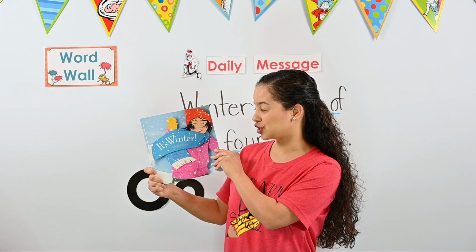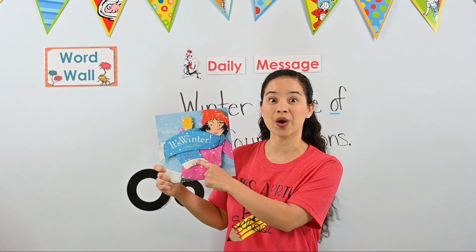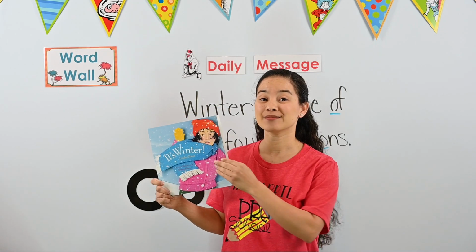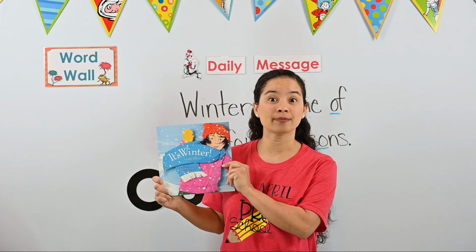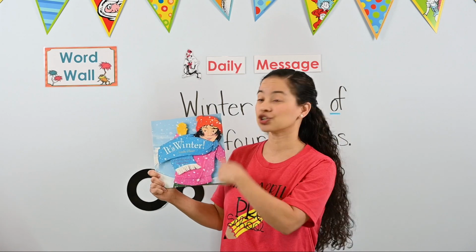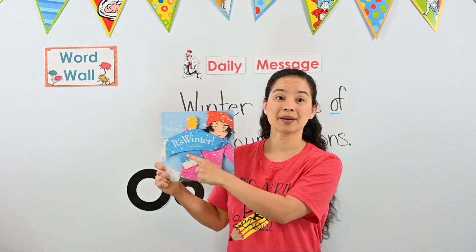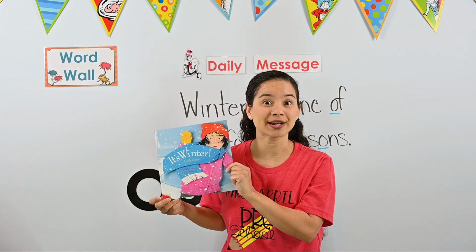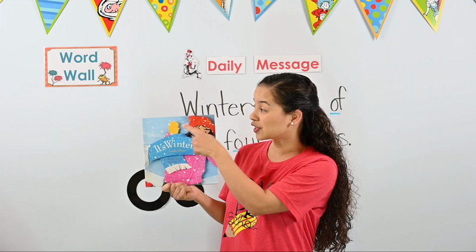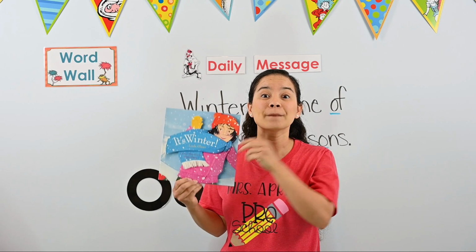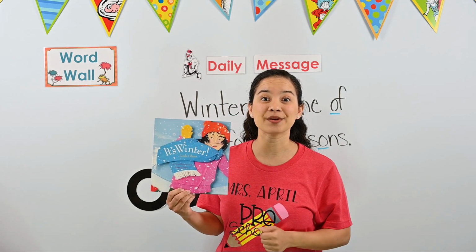The illustrations are by Susan Swan. So that means Susan Swan drew all the pictures. She even made the picture on the front cover. This says that she used cut paper to make her pictures. That means everything you see is made from pieces of paper that she cut out.